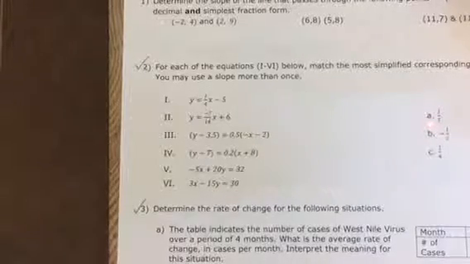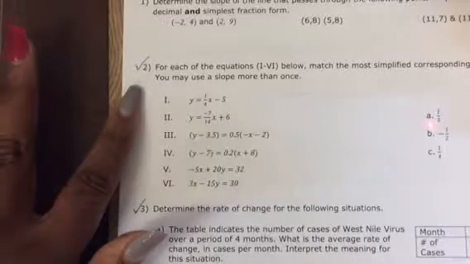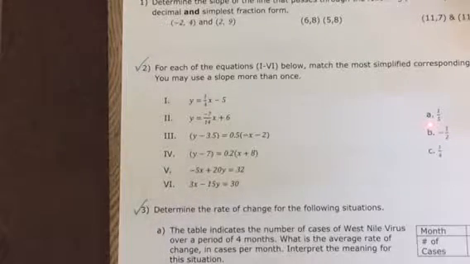Hello, Lobos. We are going to review for your test tomorrow, or your quest tomorrow. We're going to start by doing number 2. We kind of did it in class, but we kind of ran out of time, so we're going to do it together, and we're going to do it a little bit differently. This time we're going to follow the directions.